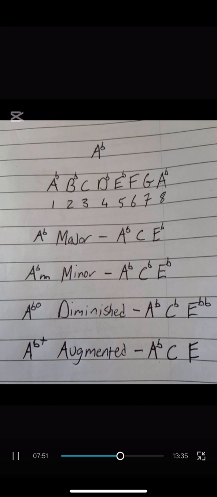Now here we have for the A flat. A flat major first is 1, 3, 5, the A flat, C and E flat. The A flat minor, that's 1 with the flattened third and the 5, so that's A flat, C flat and E flat. Then the A flat diminished, that one is the 1, flattened third and flattened fifth, so that's A flat, C flat and E double flat. And then the last one, the augmented chord then is A flat, C and E, because that's 1, 3 and a sharpened fifth.